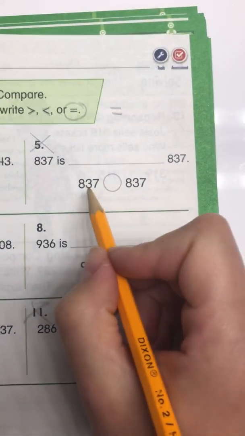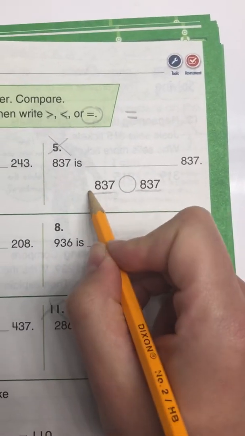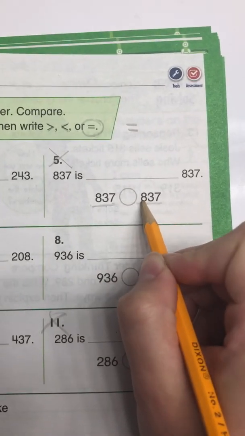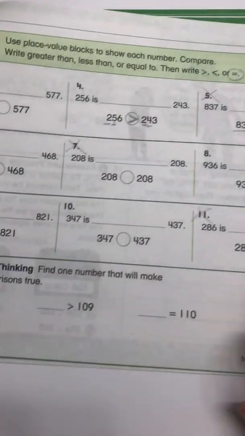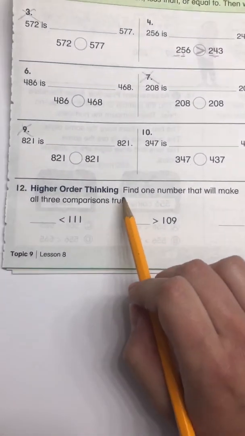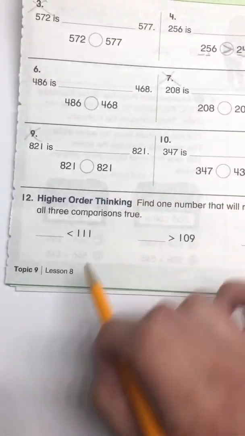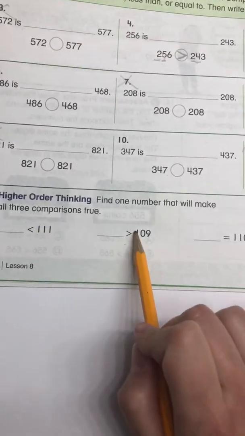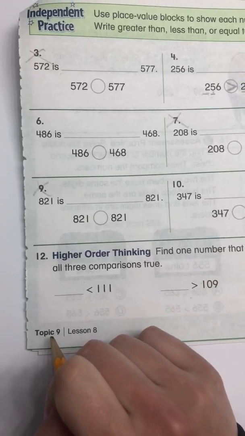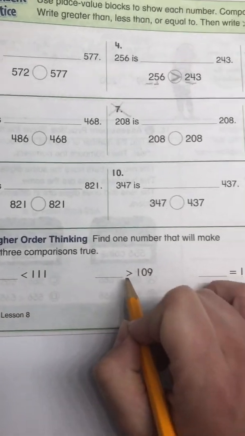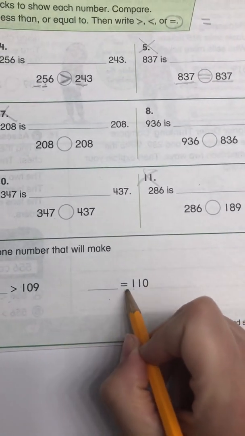Okay, so number 5, I know that we aren't doing that one, but take a look. The numbers are the exact same. 800s, 3 tens, 7 ones. 800s, 3 tens, 7 ones. So in that circle, I would put equal to. Down below on number 12, you're going to find one number that will make all 3 comparisons true, okay? You don't have to find the same number. I'm going to let you pick different numbers, okay? But take a look. What's a number that's less than 111? Okay, you're going to write it there. What's a number that's bigger than 109? And what's a number that's equal to 110?